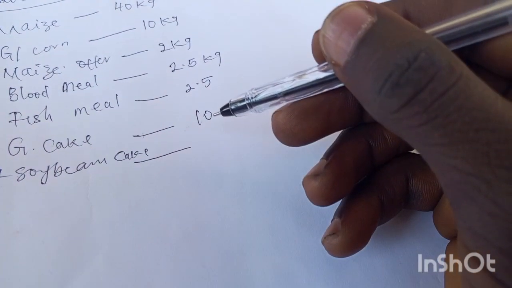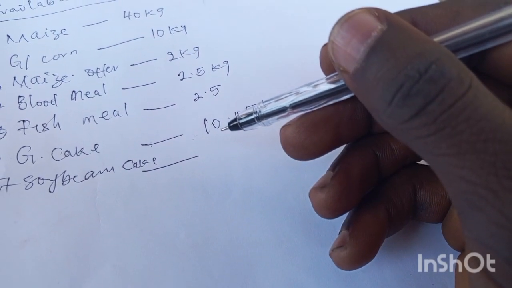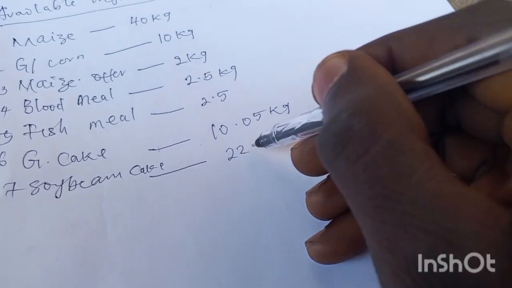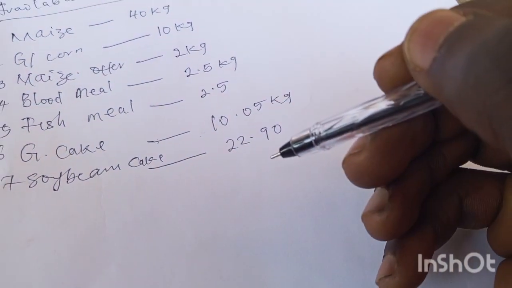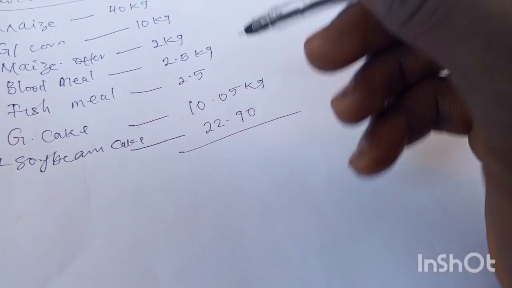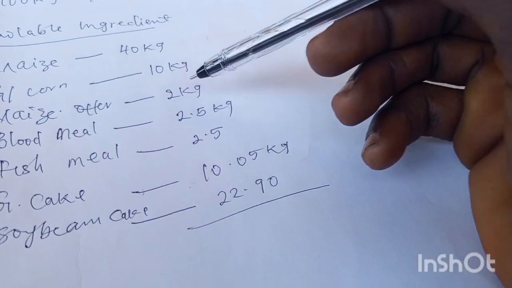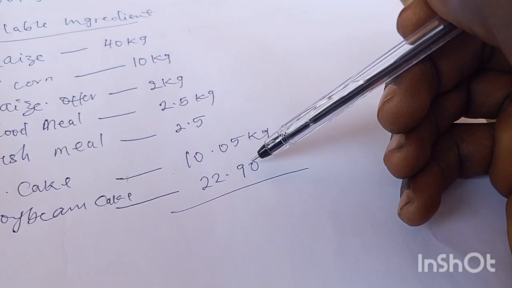So for soybean, let's give it, I think the remaining value now is around 22. So 22.90. So put everything together: 40 plus 10 plus 2 kg plus 2.5 plus 2.5 plus 10.05 plus 22.90.